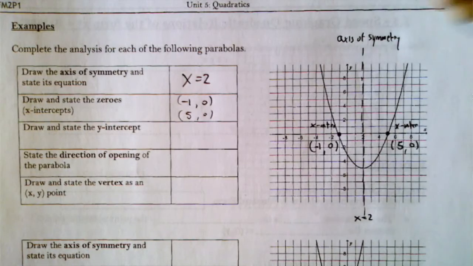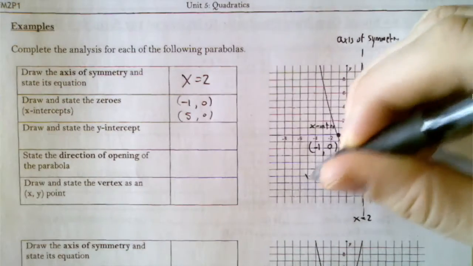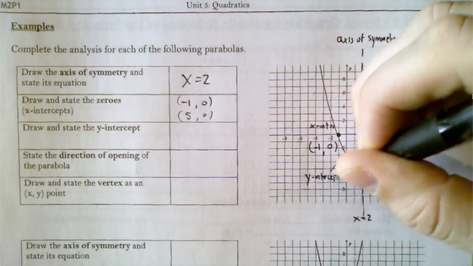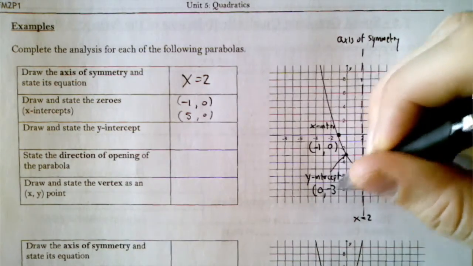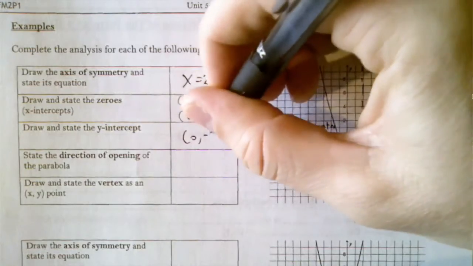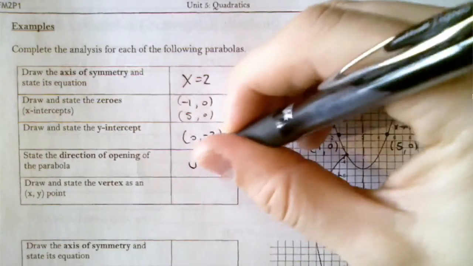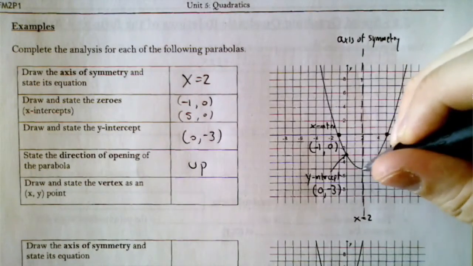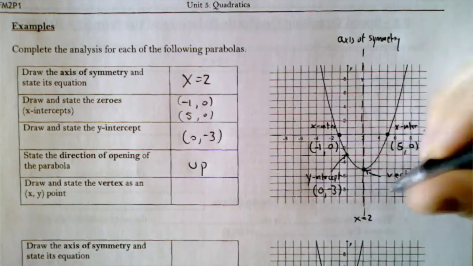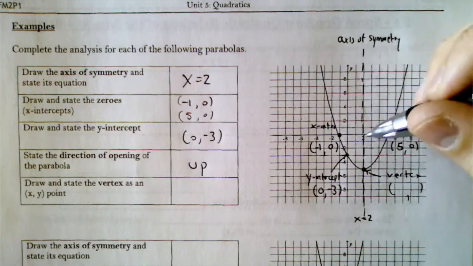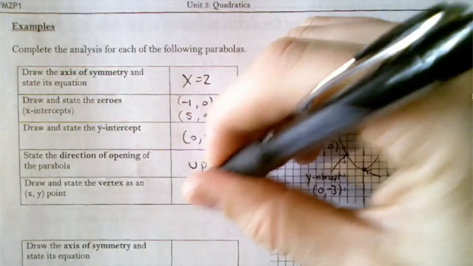Draw and state the y-intercept. We cross the y-axis right here. And that would be 0 for x and -3 for y. The direction of opening, our parabola's opening is to the top, so it's up. And the vertex would be right here. And the vertex is 2 for x, -5 for y, 2, -5.